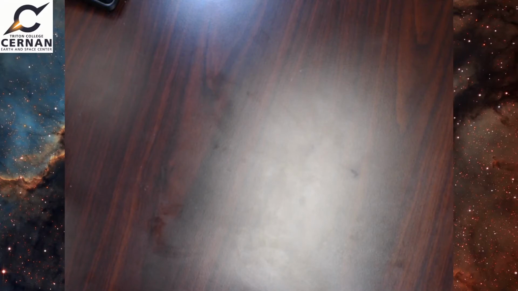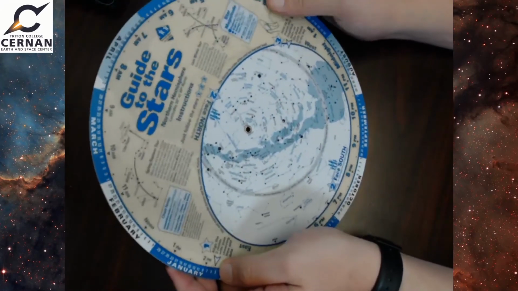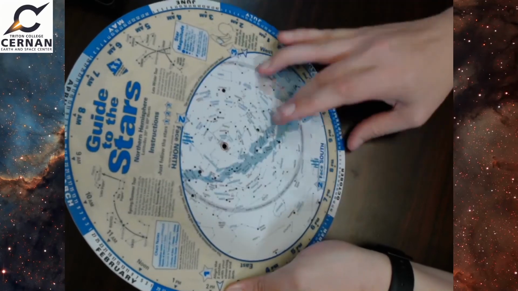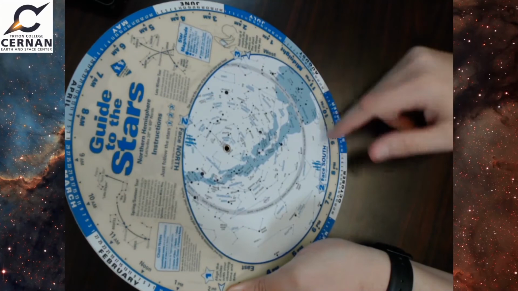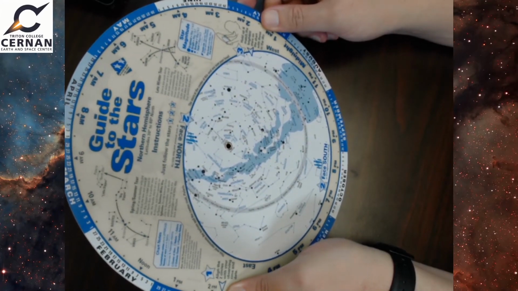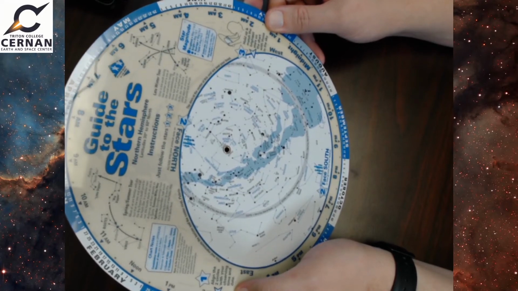One of the most popular is what's called a planisphere, and that is this right here. And we can see that we have a nice big oval here that shows us what the night sky looks like, and then there are some dates and times around the side. So if we wanted to, we could set it for any date and time and get an idea of what the sky might look like.